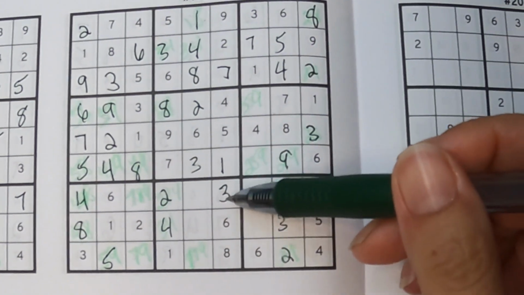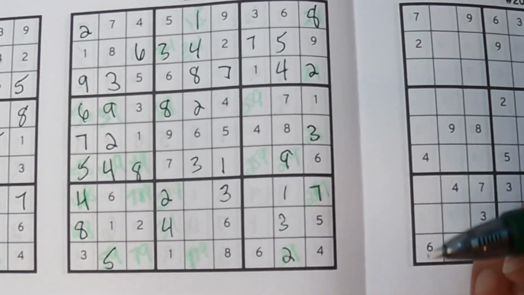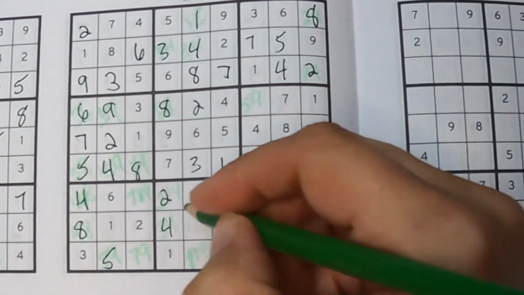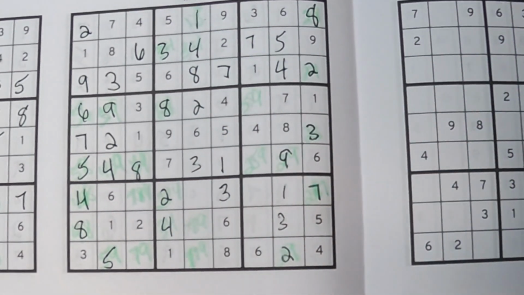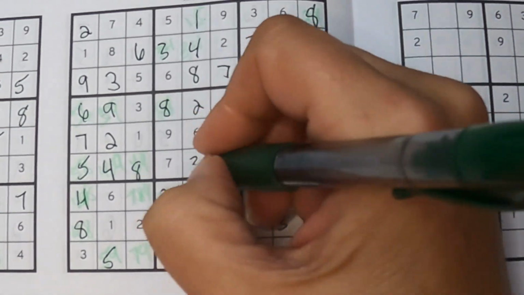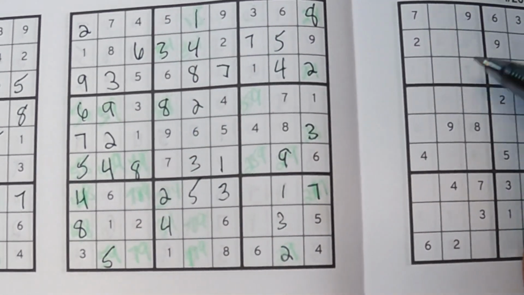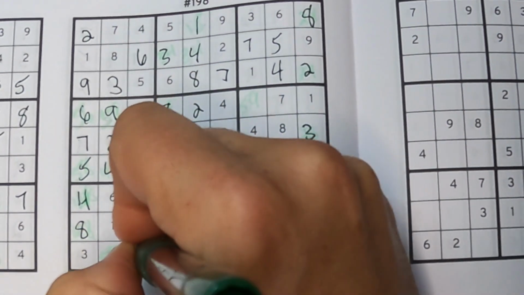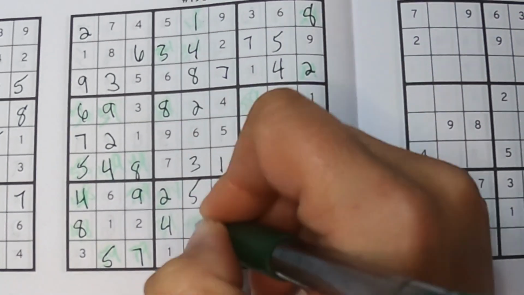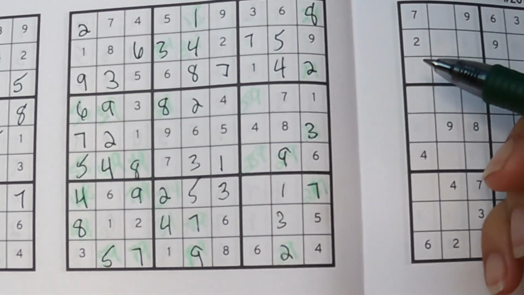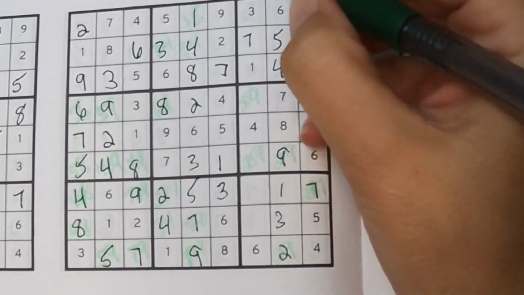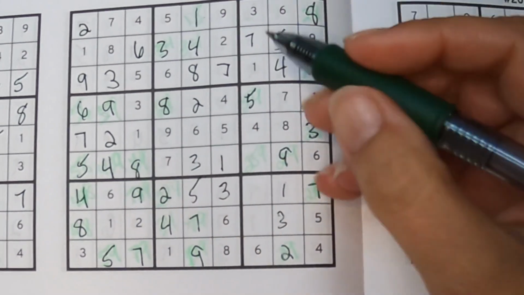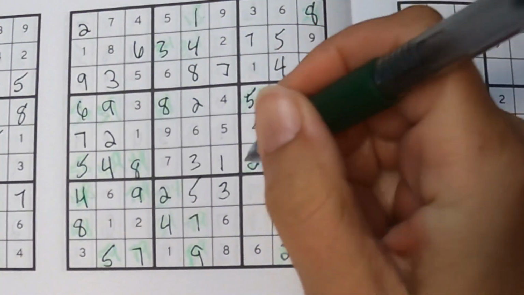For this box now, we're missing 5, 7, and 9. We've got a 5 here, so 7, 9. And our 5 can't be here, so our 5 must be here. Oh, this 7 makes this our 9, 7, 9, 7. And this 9 makes this our 5. And we've got 5 and 9 in this row now, so this is our 2.